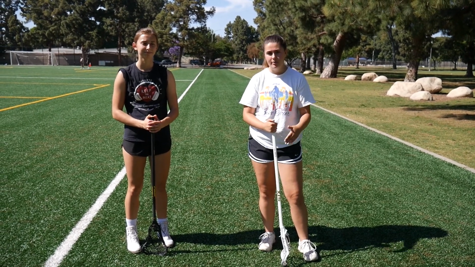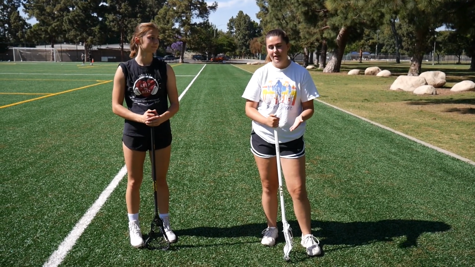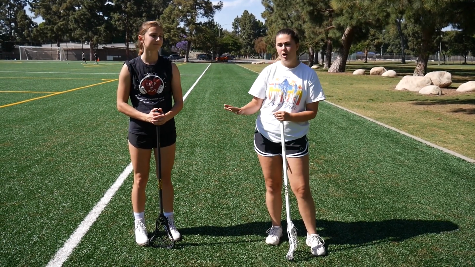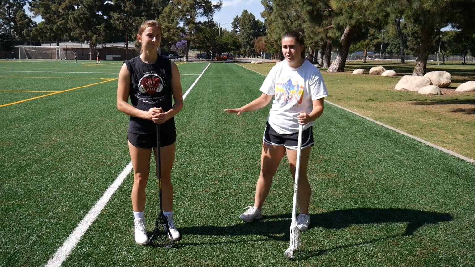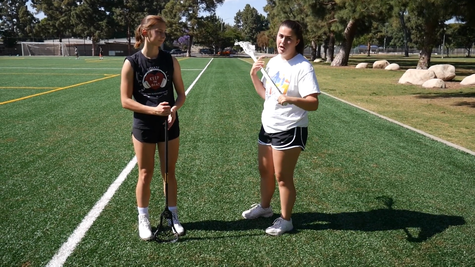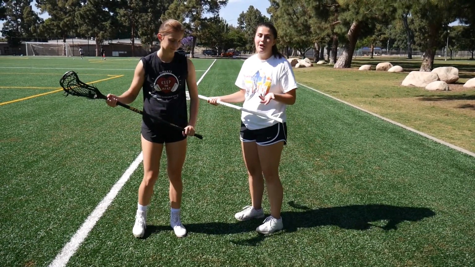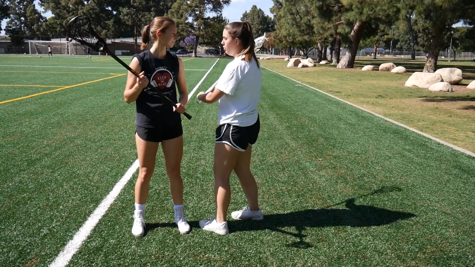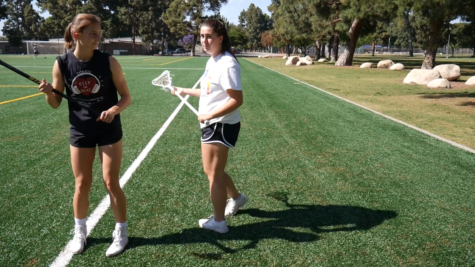So some of the most common ones that you need to be careful of is making sure that you are not tripping any other players, also making sure that you are not pushing them or warding them off with your elbow. So although a defender might be very annoyingly defending you, if you at any point ward them off with your elbow, it will be a foul.